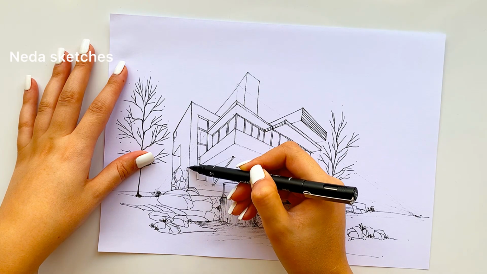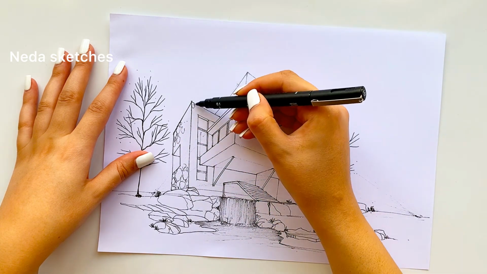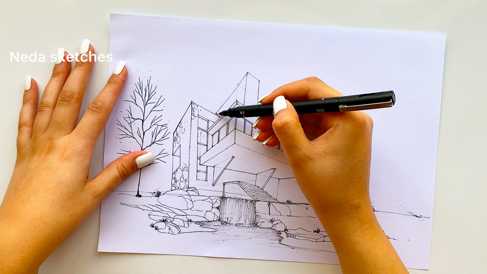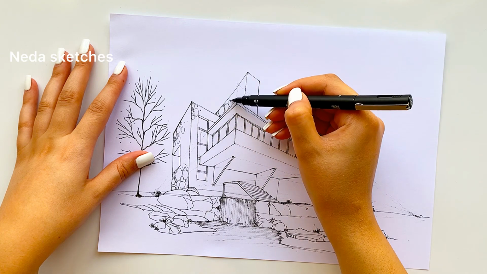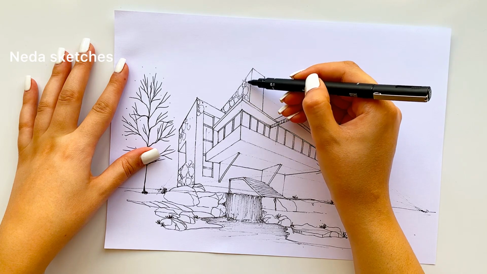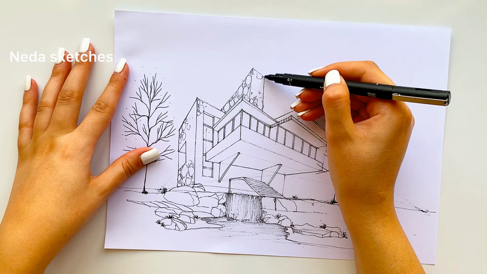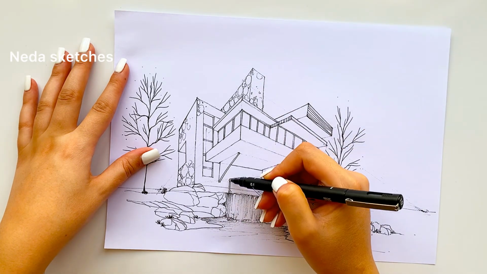In architectural drawing, I can also add some textures to some parts of the building. For example, I add a rubble texture to this part of my building. You can add other textures. For example, you can use some wood texture or stone or marble.